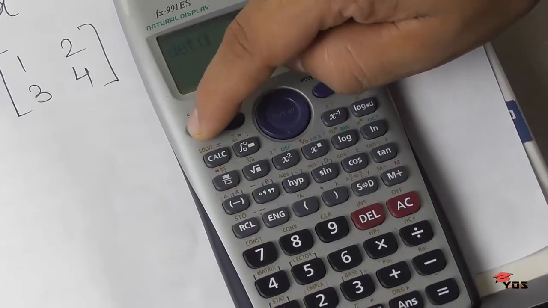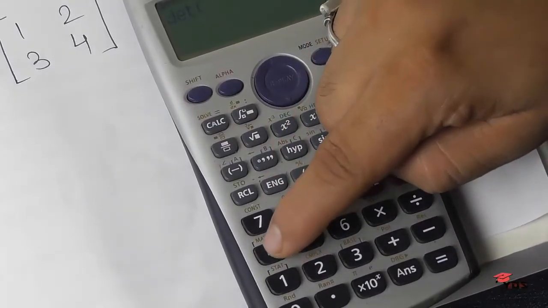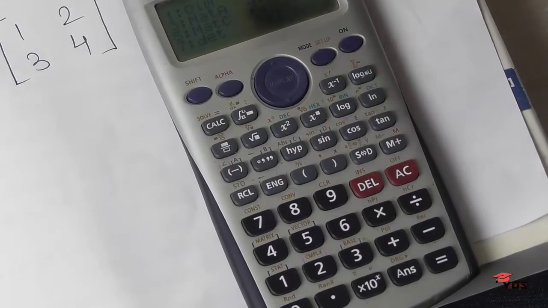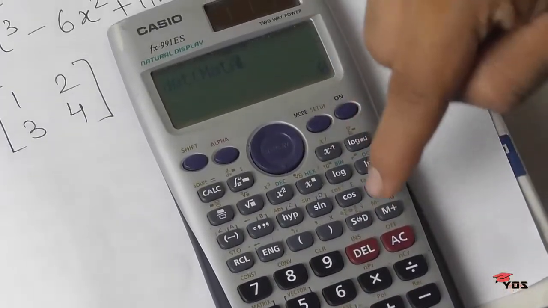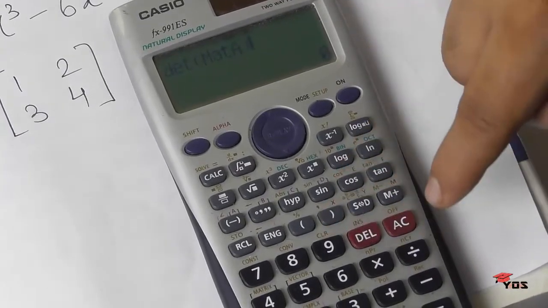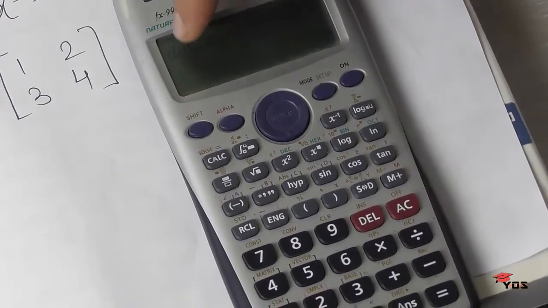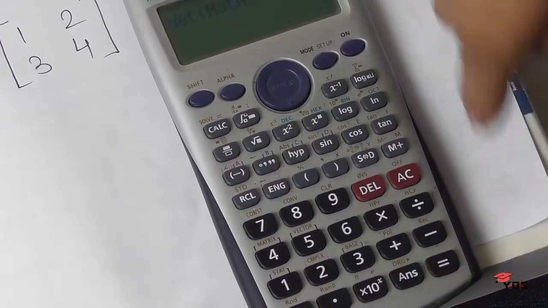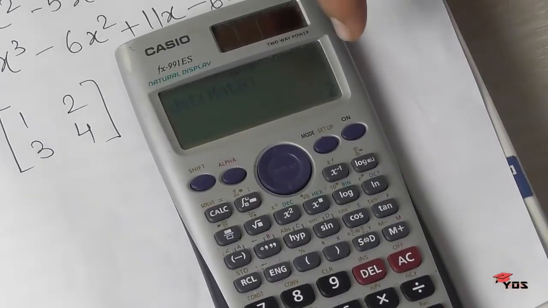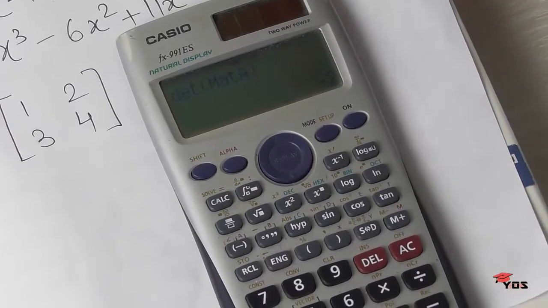So we have shift, then we go to matrix, and then we choose A. The choice of A is 3, and then we complete this bracket. So completed. Now I am calculating the determinant of this matrix A. So we put equal to, and see the determinant is calculated. The determinant for this matrix is 2.